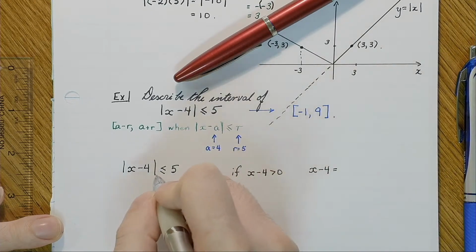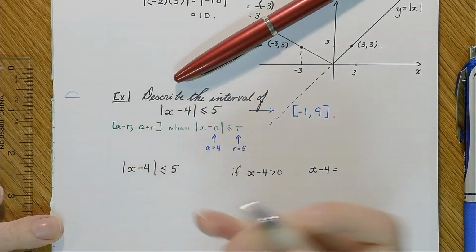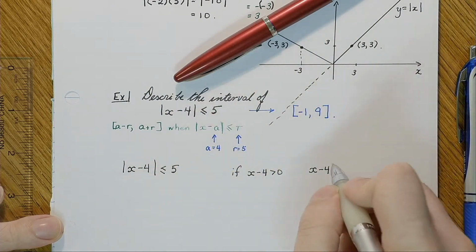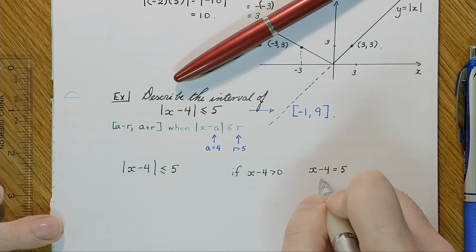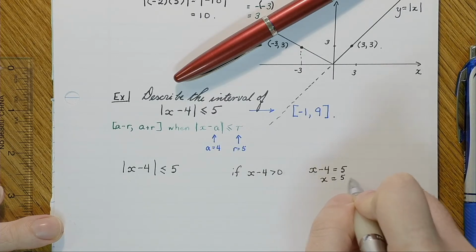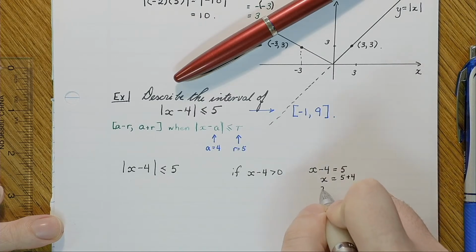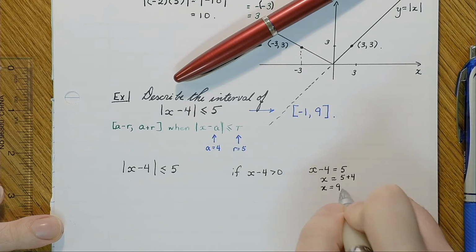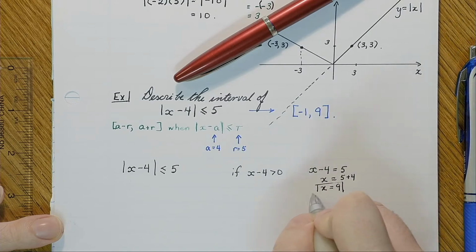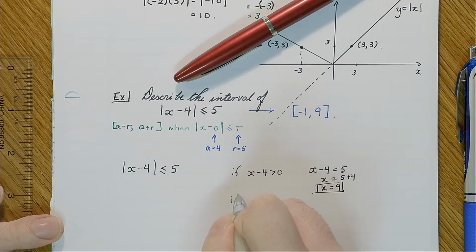And the one thing that I want to do is get up to that boundary, as close to that endpoint as possible. So I would say it's equal to 5, and I can solve for that. x is equal to 9.